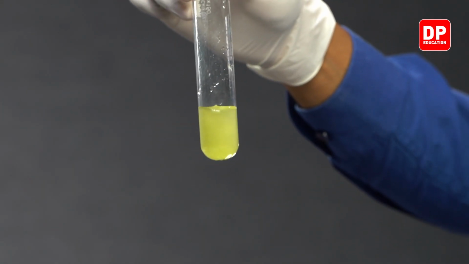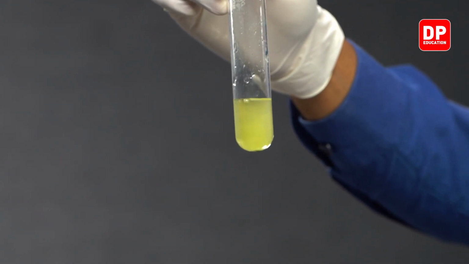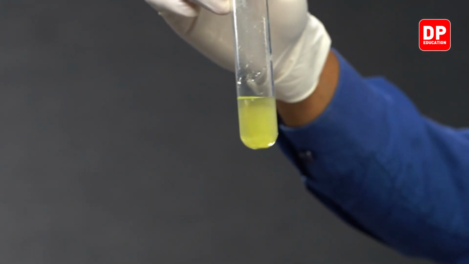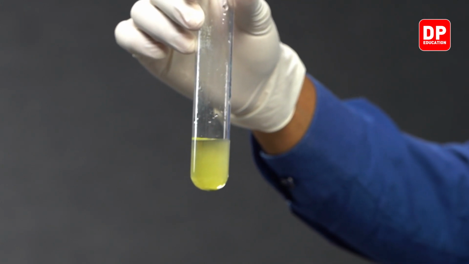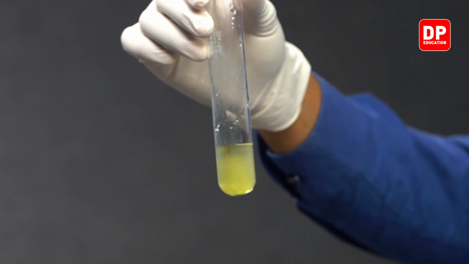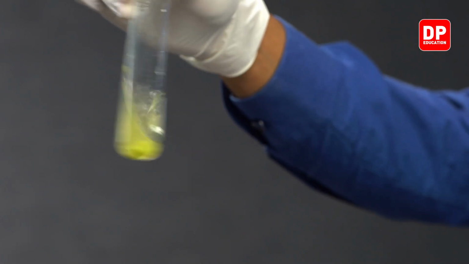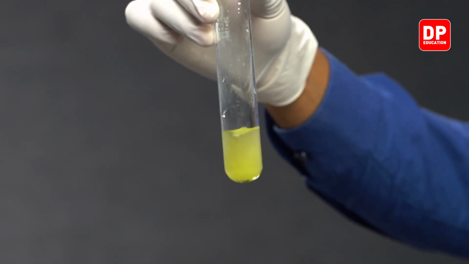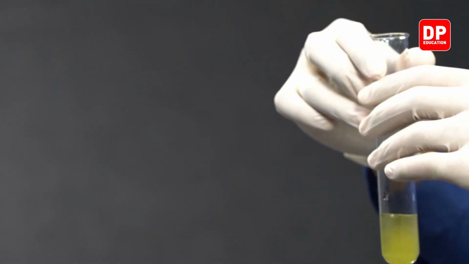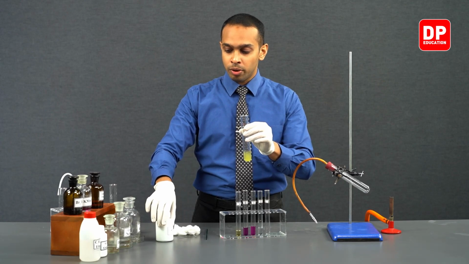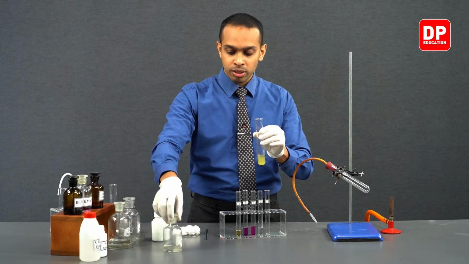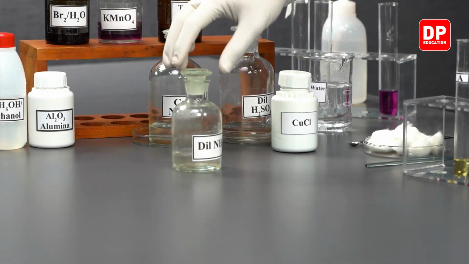but when we add ammonia, we are going to see most of this cuprous chloride will dissolve to form a complex with ammonia, and the solution will change its color from this green color to a blue color. So let's take a small amount of dilute ammonia. We have our dilute ammonia bottle here.